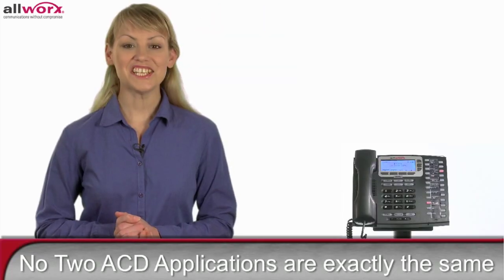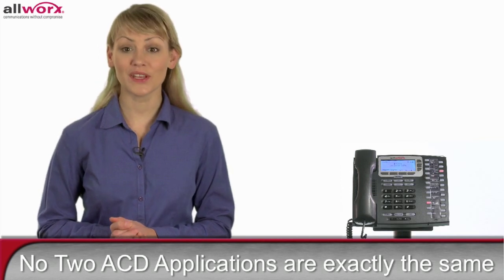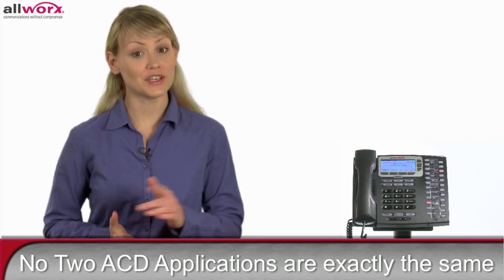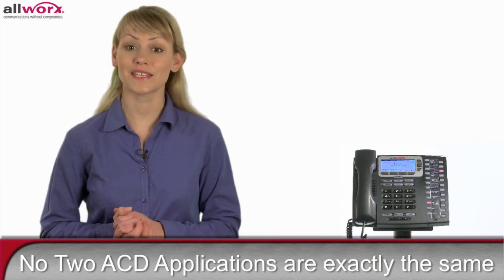If you are in a call center, this section is designed especially for you. The following information is designed to highlight the general functionality of ACD in the AllWorks system, but may be different based on your individual setup. Each ACD queue has been specifically designed to meet the requirements for each individual business need, and no two applications are exactly the same. Each queue can be set up to route calls in one of 4 different methods.